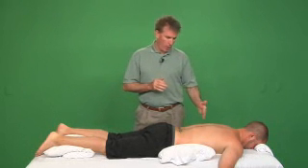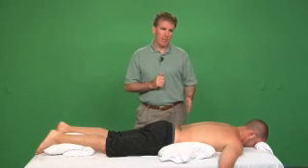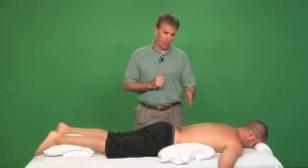PA pressures, posterior-anterior pressures. We've talked a lot about these this morning, and we've talked a lot about these through the course. And it's important that we use these in a way that's consistent with both good clinical experience and also with what the literature is telling us. We understand from the literature now that it's impossible to confine a PA pressure to one segment.